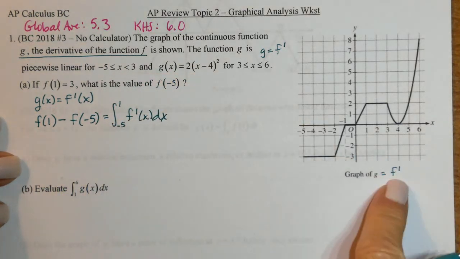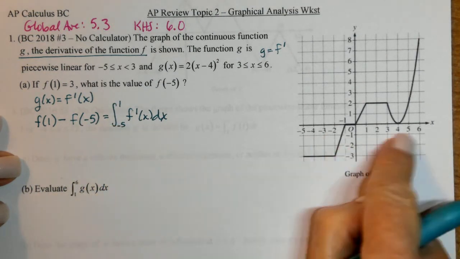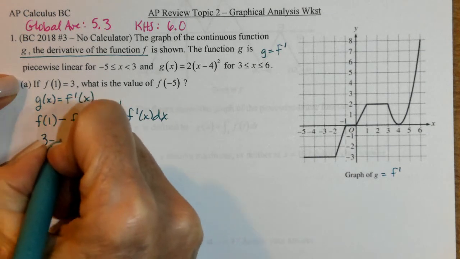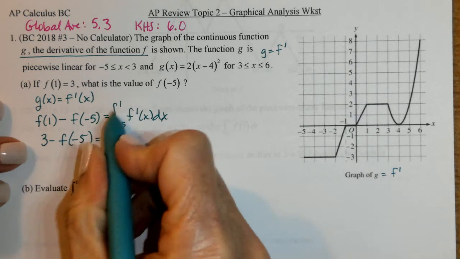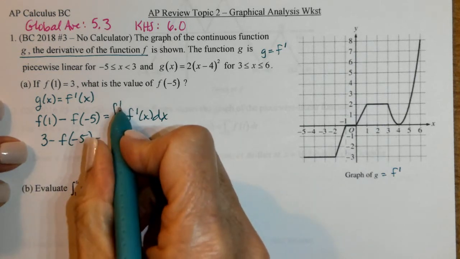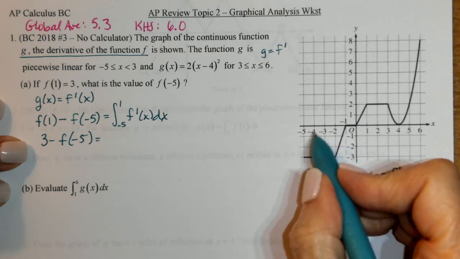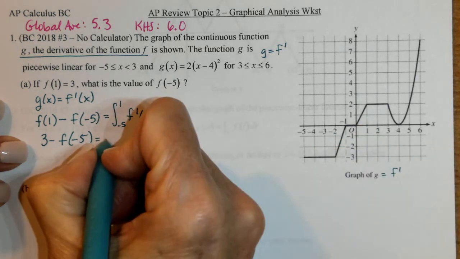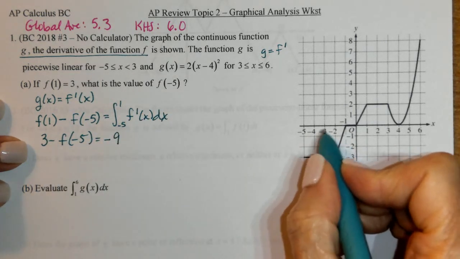So this is the graph of f prime. When I'm finding the integral of f prime, I'm looking at areas. So f of 1 was given to me. And over here, I'm going to use my areas from -5 to 1. So I'm seeing this square area. There are 9 square units in there, and it's below the x-axis. So I'm making that a -9.